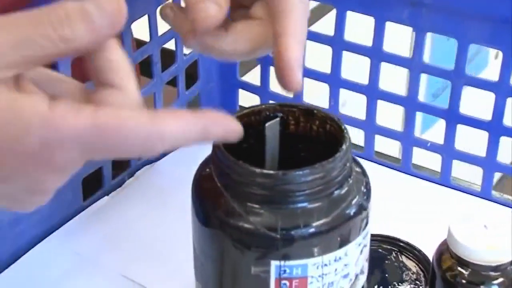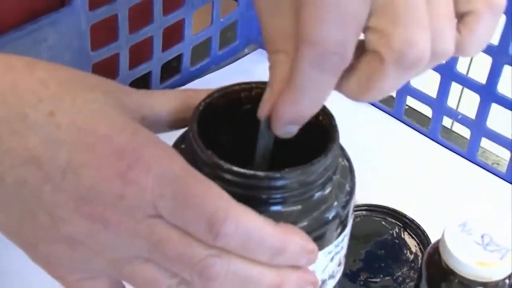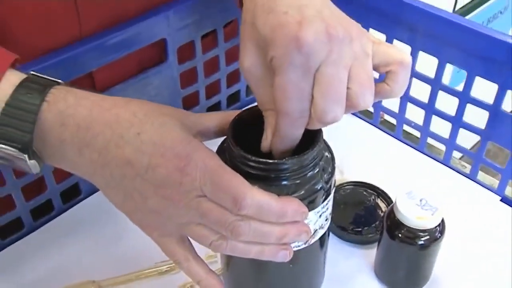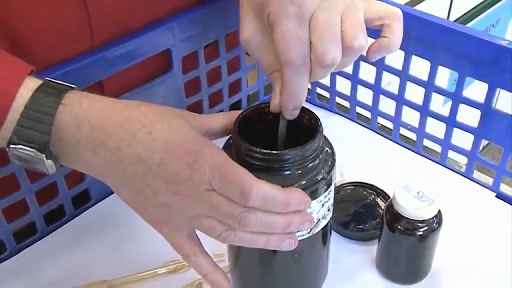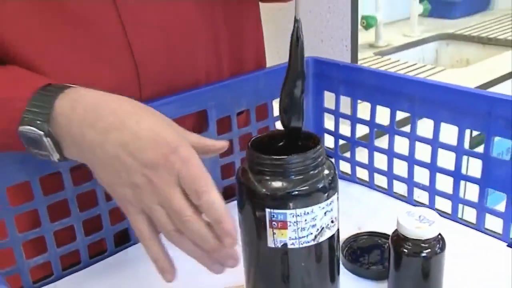So I left my spatula in the oil and it sunk to the bottom. You can see it's standing up. It's really quite rigid. Let's see what happens when I take it out. You can see the oil going down, and it's really quite gooey.